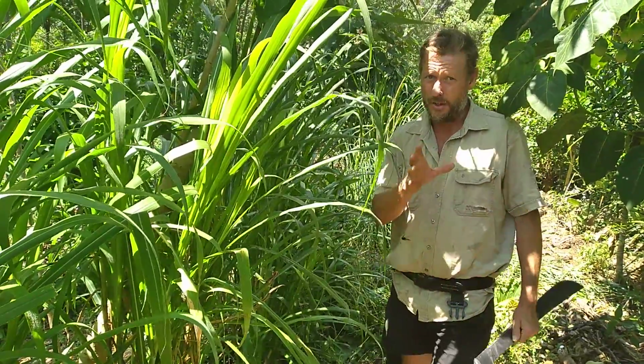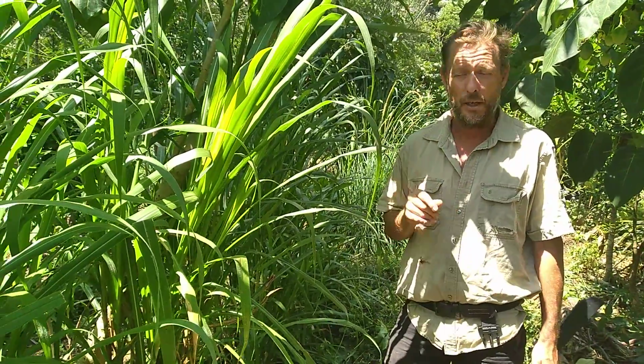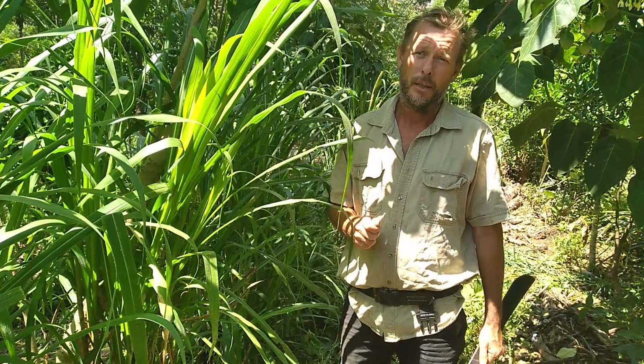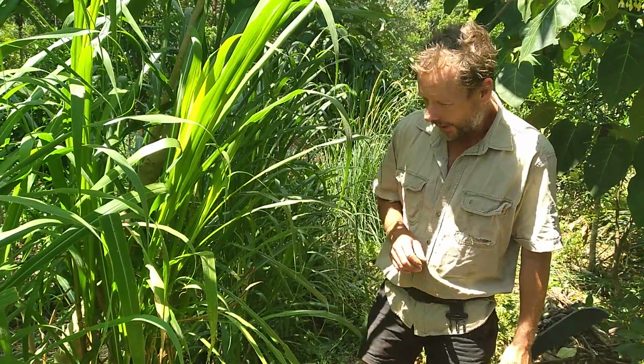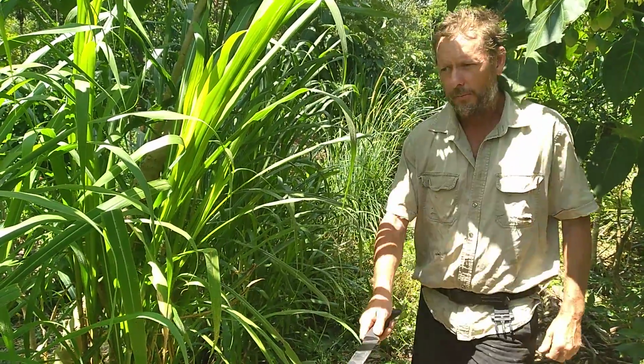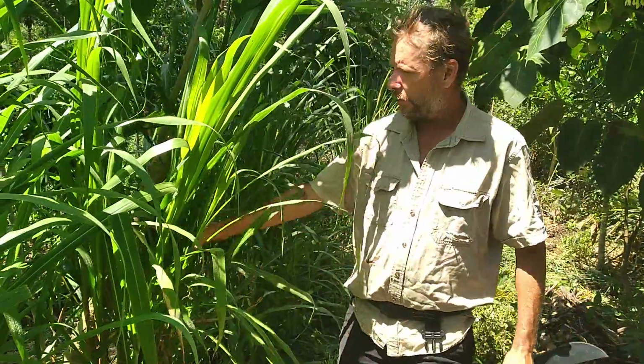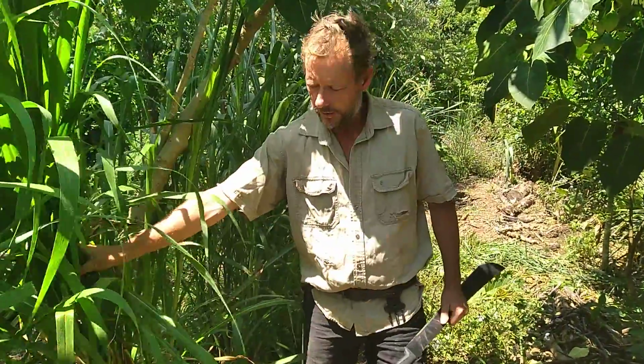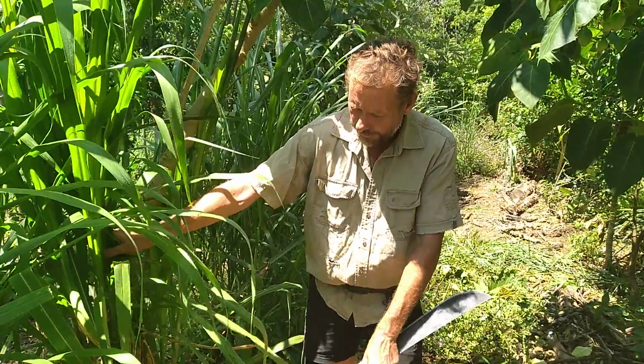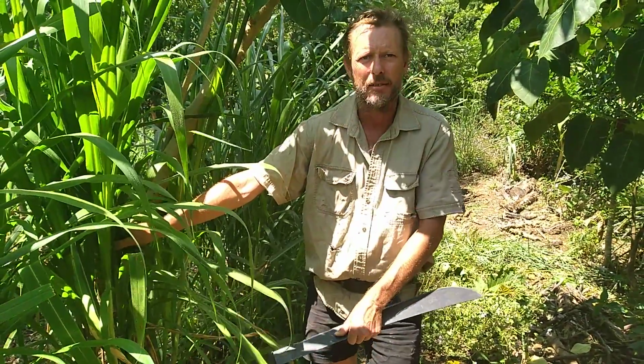Now, how to manage it? This is tricky. Managing Bana grass, elephant grass, is fairly straightforward. If you don't manage it properly, it's a headache, and this causes it to get a bad reputation. So, as we can see here, we've got elephant grass, which is very, very much alive, and there's no senescence here.